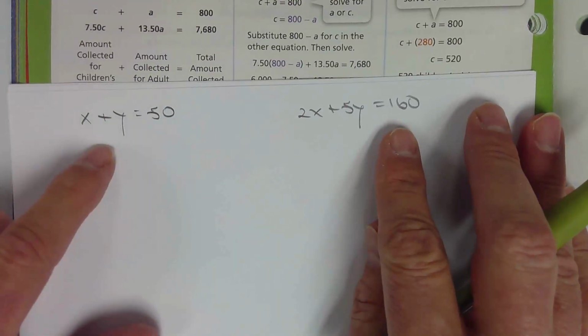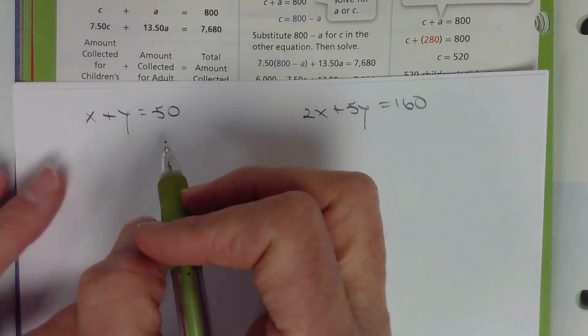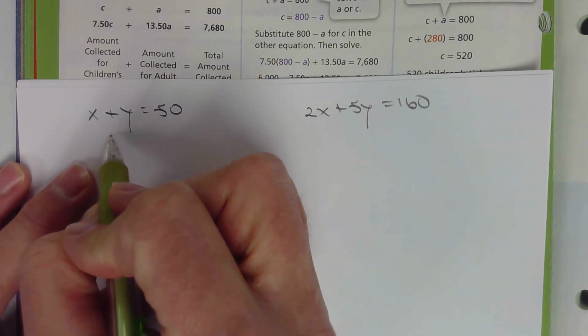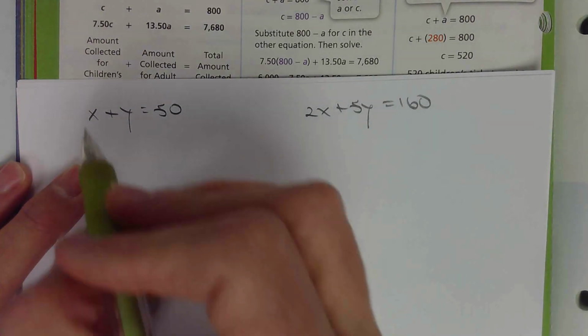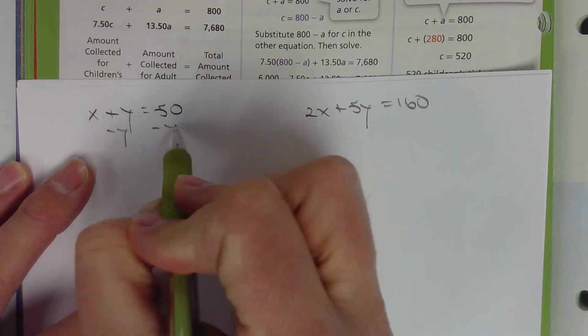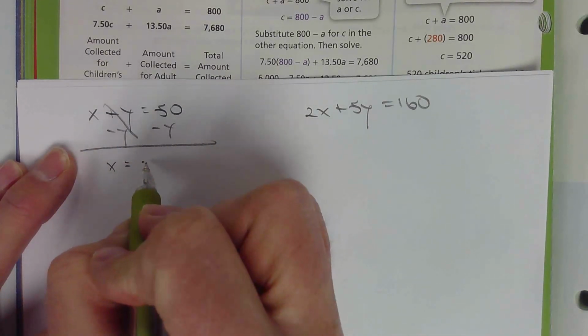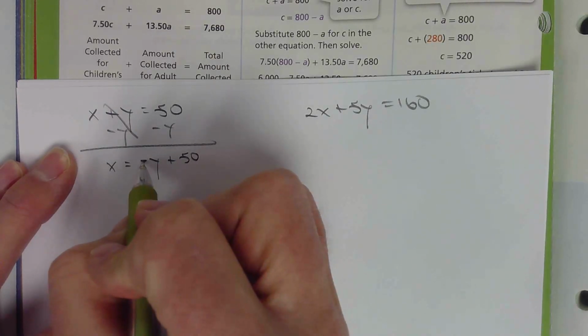So I want to get one of the variables by itself. So first thing I'm going to do here, and you guys might want to write this down, somewhere if you've got scratch paper, I'm going to subtract y. Subtract y. They cancel out, so I'm left with x equals a negative y plus 50.